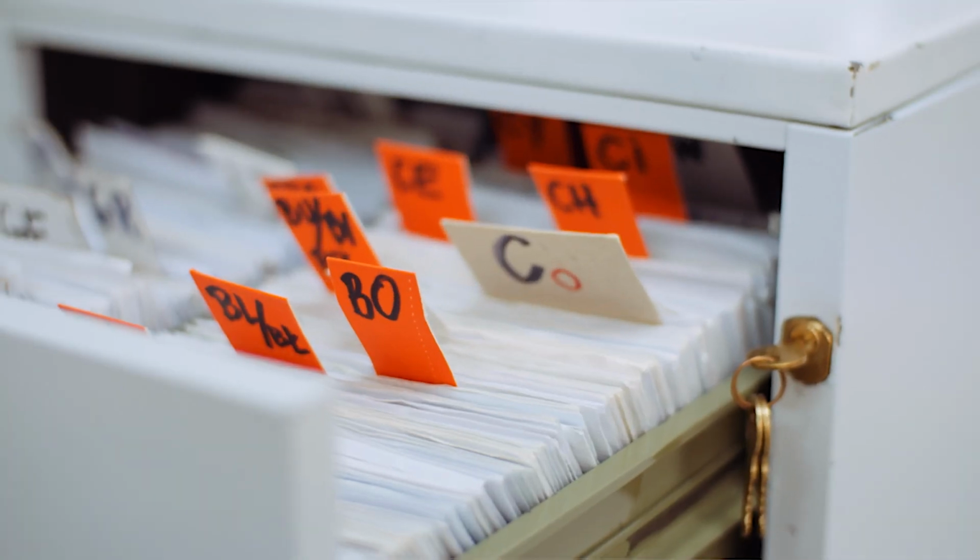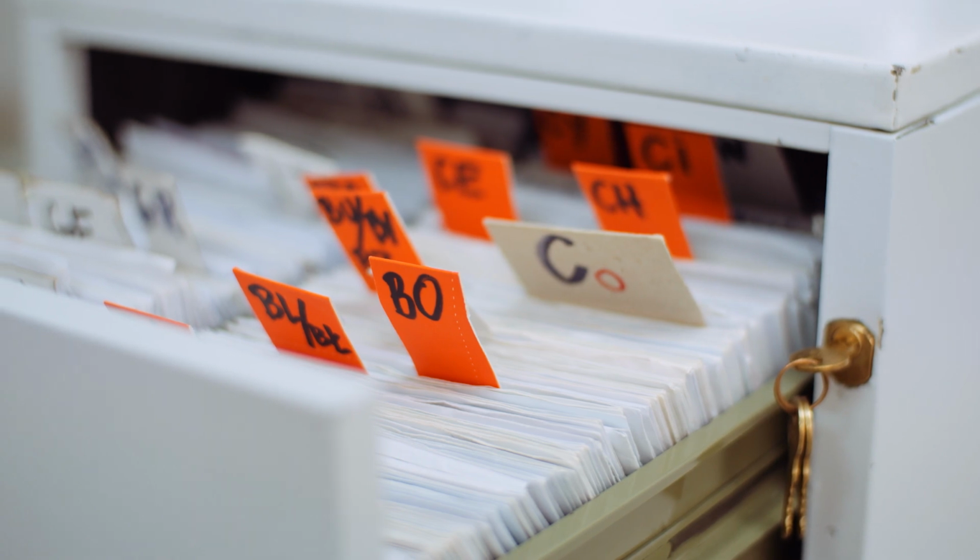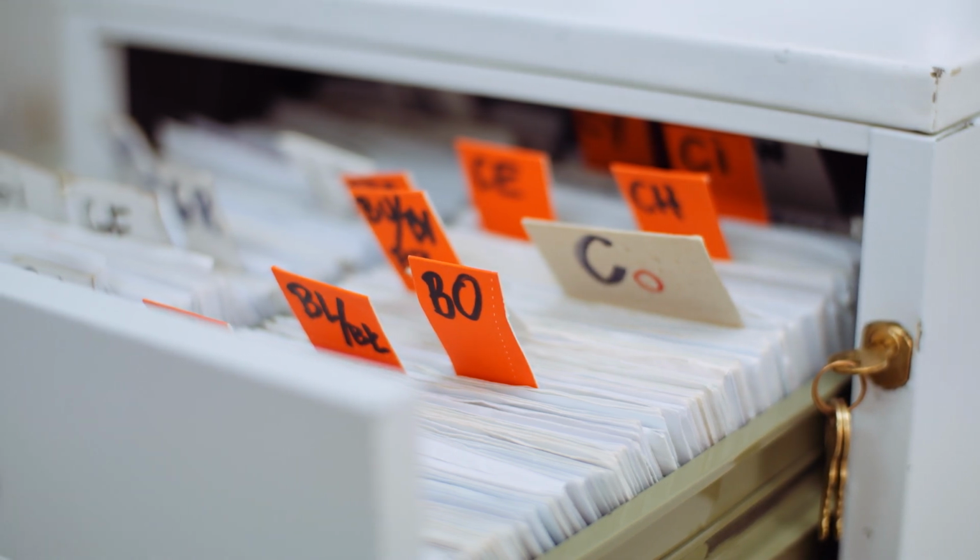Recording financial transactions accurately and timely is crucial for proper bookkeeping. Make sure to keep receipts and invoices for all transactions, as they serve as proof of the transaction.